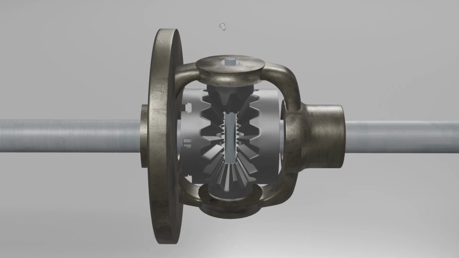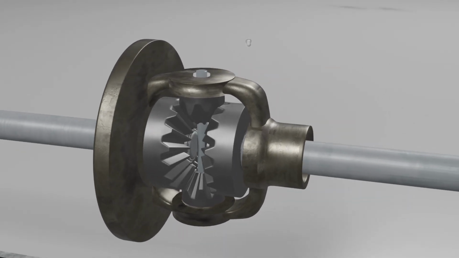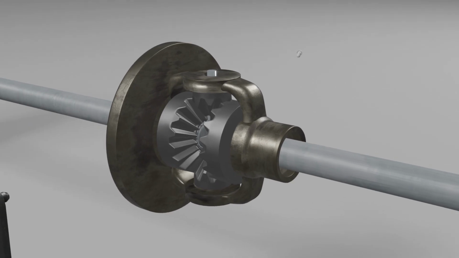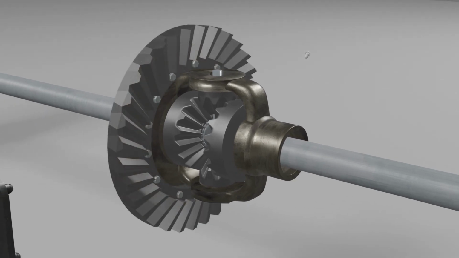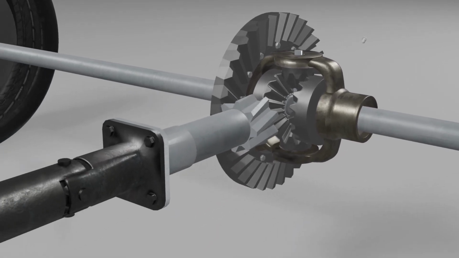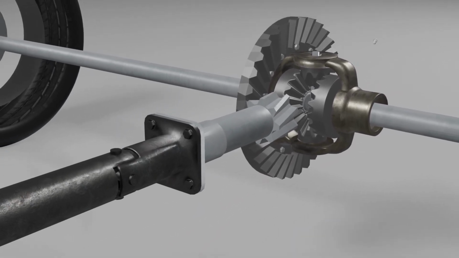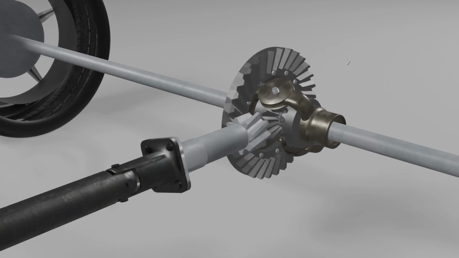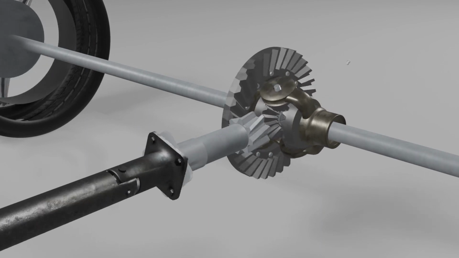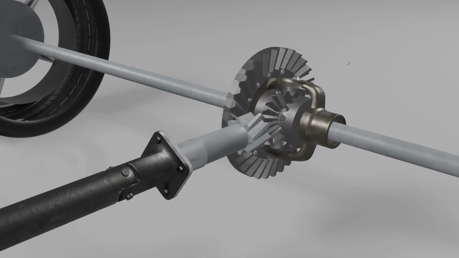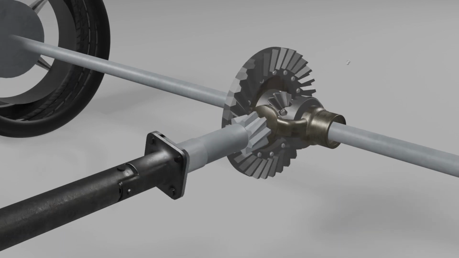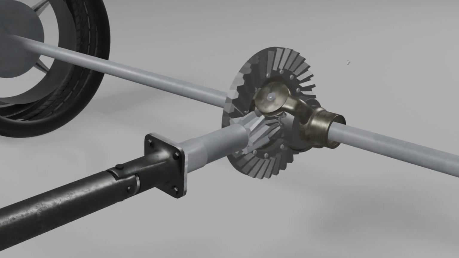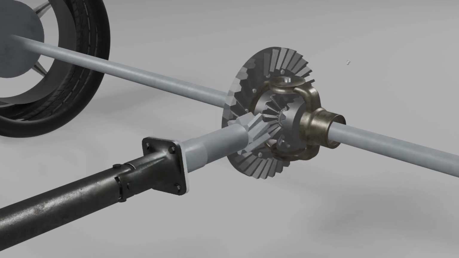Then to transfer rotation from the transmission, there is a final gear set. It includes a ring gear that links to the differential housing, and a drive gear that links to the propeller shaft. So the rotation path moves from the propeller shaft to the final gear. The final gear will rotate the differential housing, and the differential housing will rotate the differential gear set.